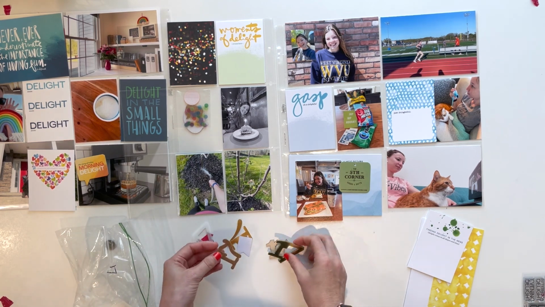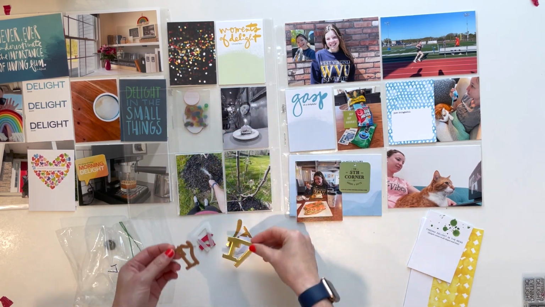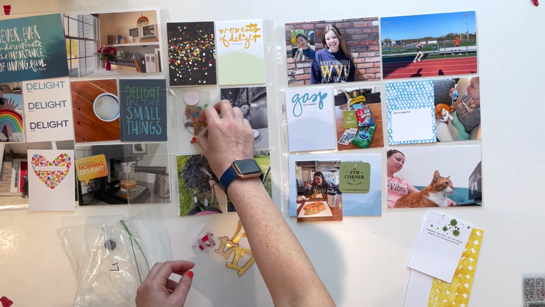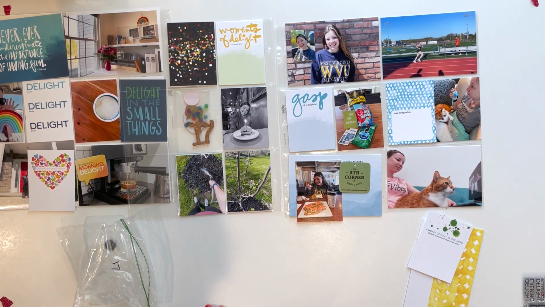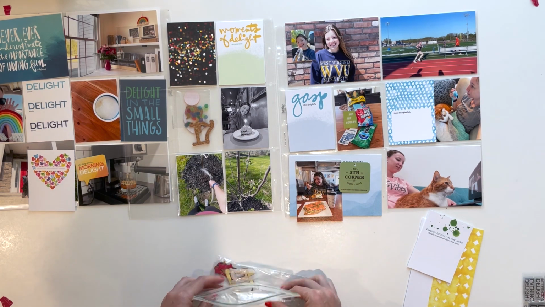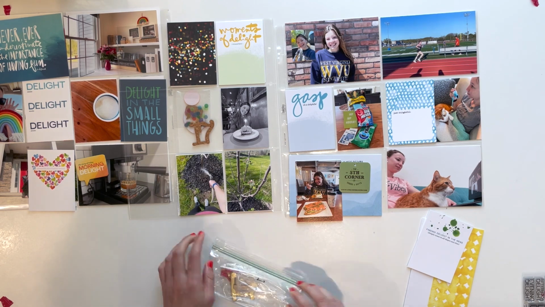I was hoping that I had a white one, but I don't. I do have this gold one, I have this cork one, and I have this wood one. I think I'm going to use the cork one because I also have the cork speech bubbles this week. So I think that will be really fun. And so I'm going to go ahead and put you on fast forward and put the rest of the spread together.